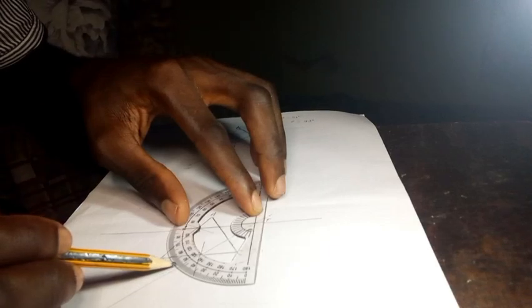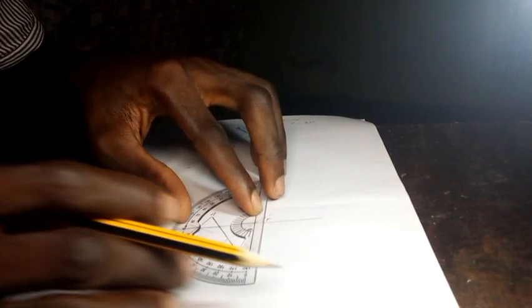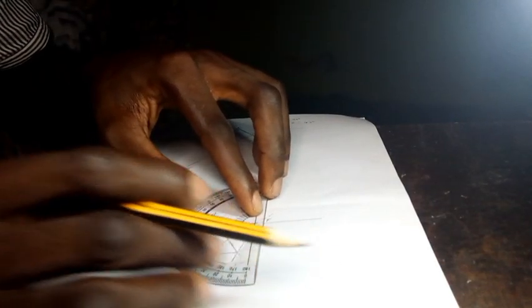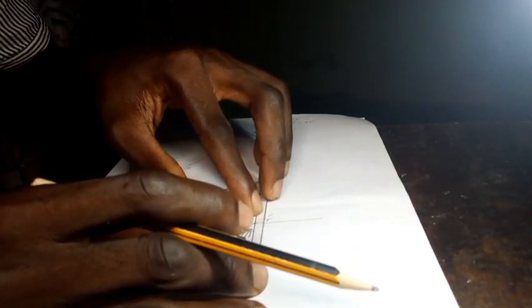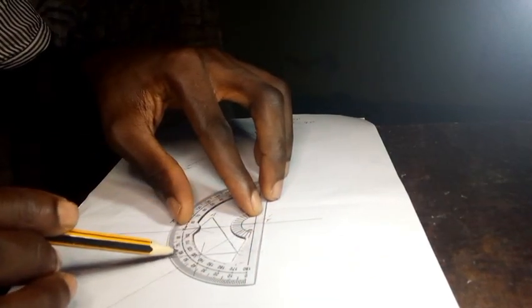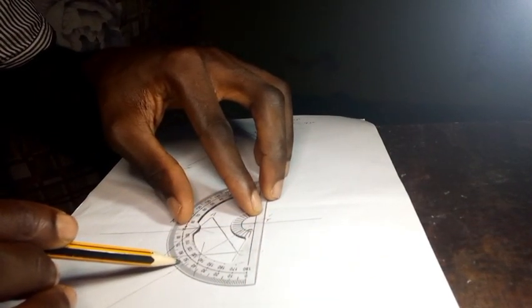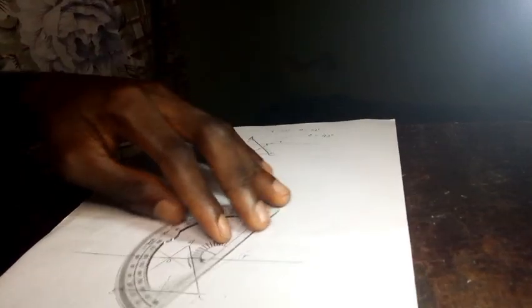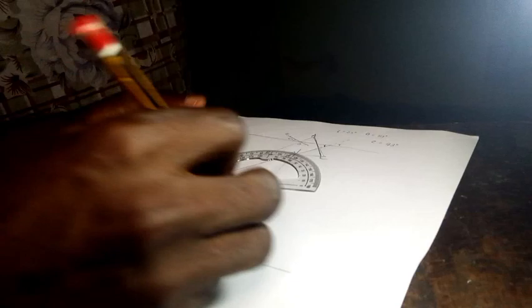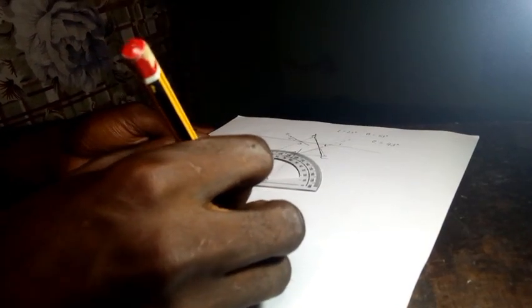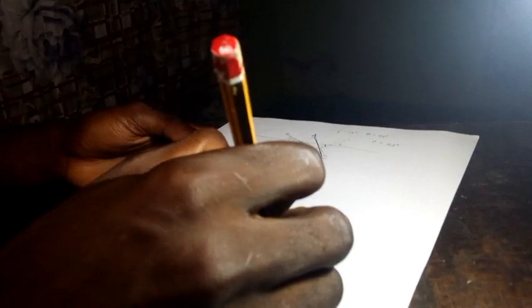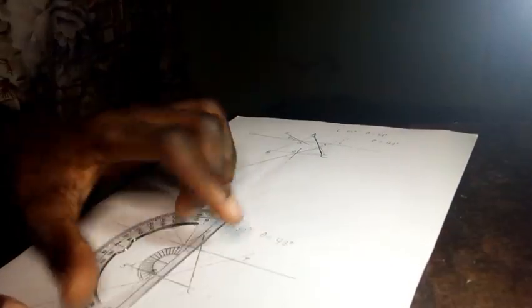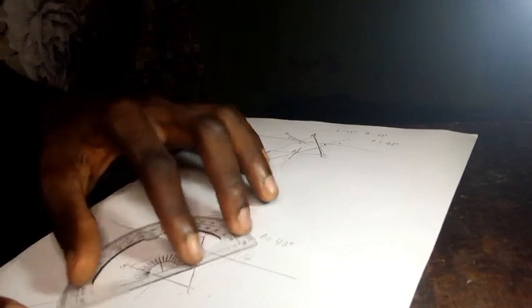Let's place it this way accurately. So we have 10, 20, 30, 40, then 41, 42, 43. So when my I equals 30 degrees, my theta is 43 degrees.